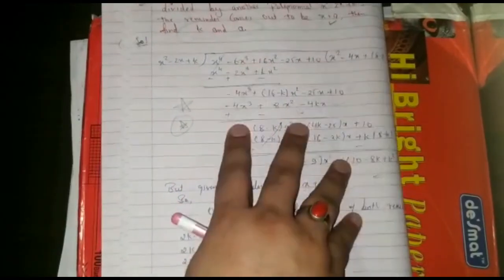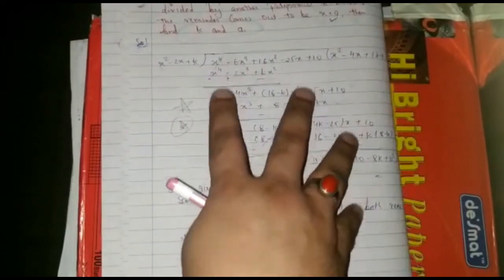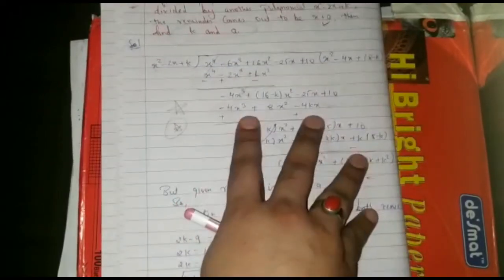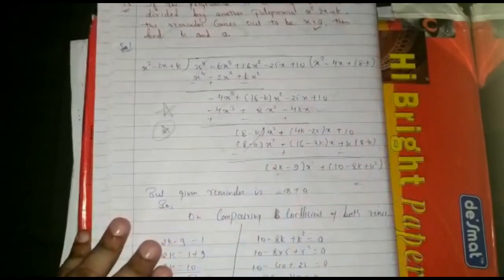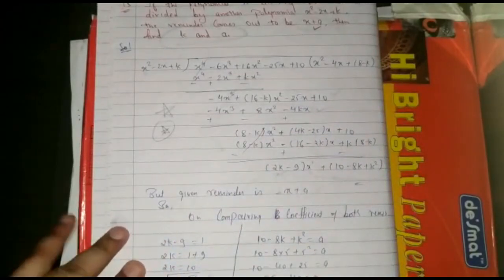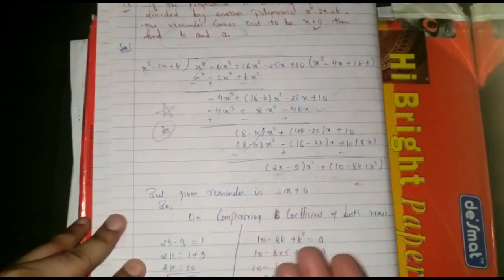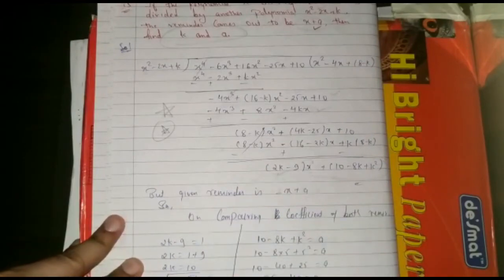Hope you understand the concept. Try to learn this concept, watch the video twice or thrice so that it becomes easier for you to understand the concept, and then practice the same in your copy also, so that you get your own concept to solve this.